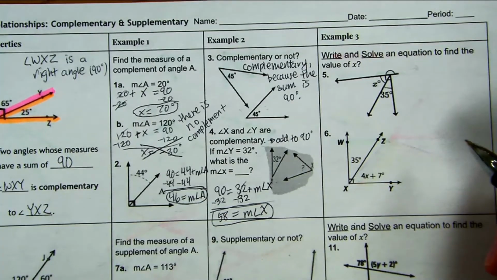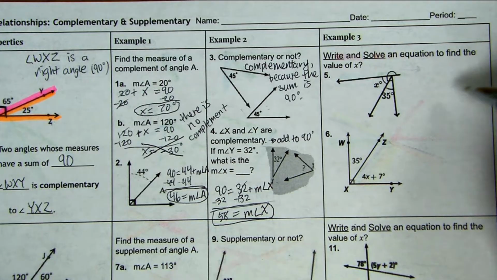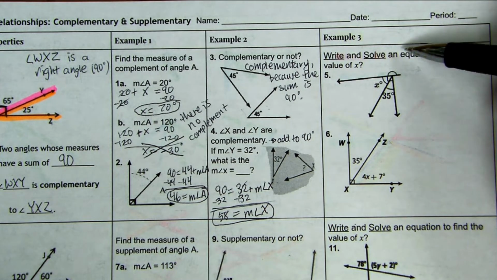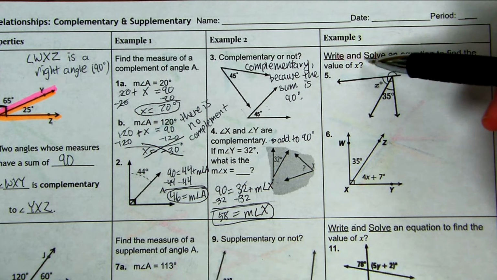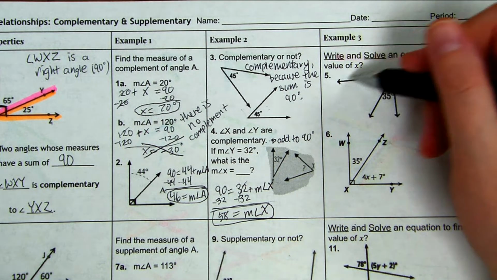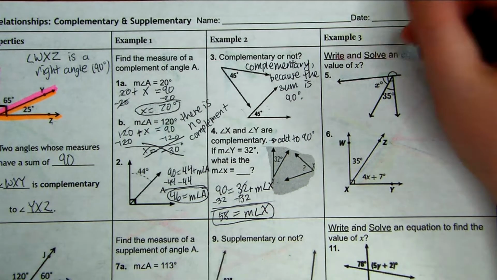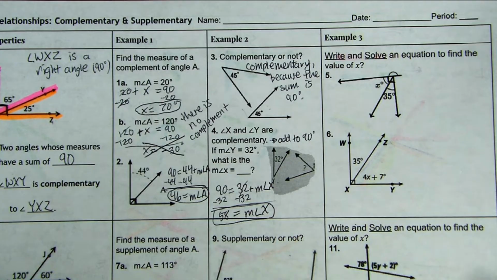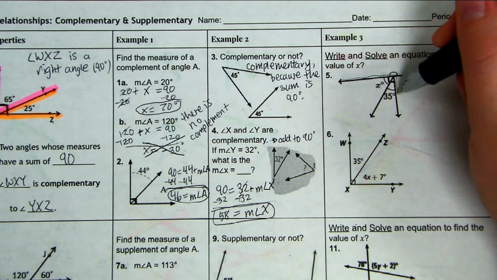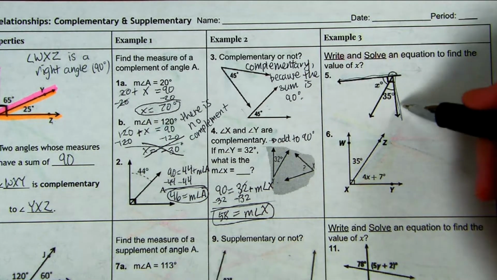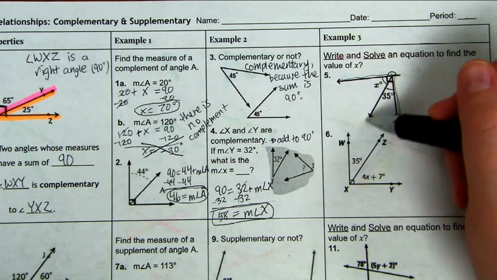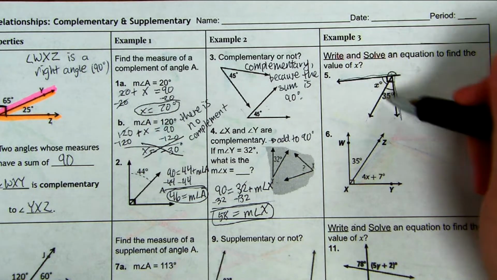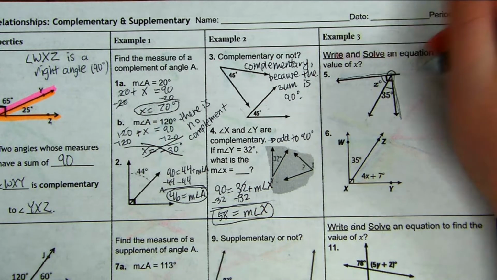All right, finally, over here, we can see some slightly more complicated diagrams. We are asked to write and solve an equation to find what X has to be. Well, if I'm looking at this diagram up here, the first thing that I notice is there is this box here. So this tells me that this larger angle here is a right angle. So that means these two smaller angles that together create the large angle have to be complementary. So if I add them up, their degrees will equal 90.